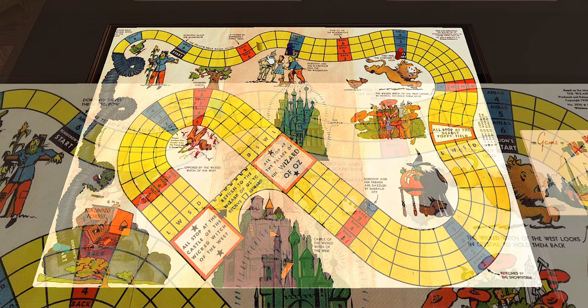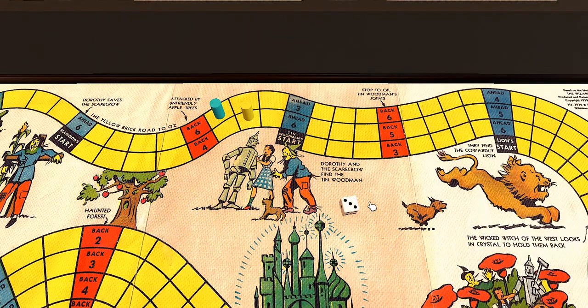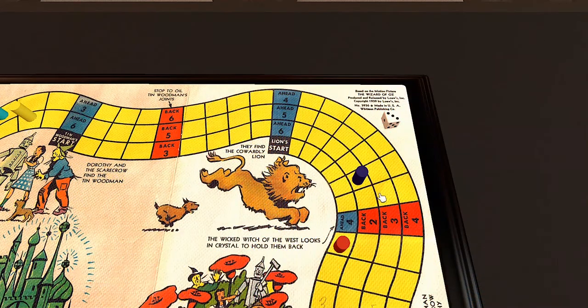Well, here's where we are after one complete round of the game, and as you can see, only the Scarecrow has moved. As is quite common for roll and move games, certain spaces have specific instructions to follow, such as attacked by unfriendly apple trees, which forces Dorothy or the Scarecrow to move back a certain number of spaces, or Dorothy and the Scarecrow find the Tin Woodman, which allows them to move forward. Other than spaces like these, there are just a few rules to remember, and again, they involve rolling certain numbers.